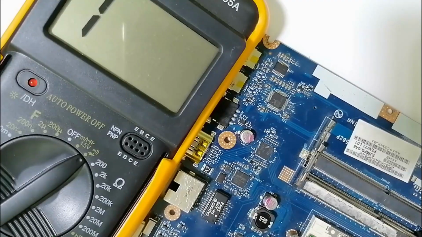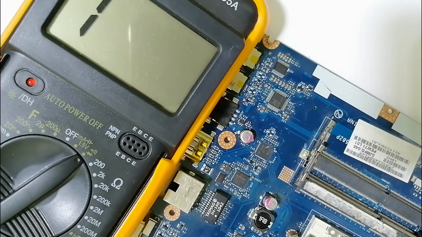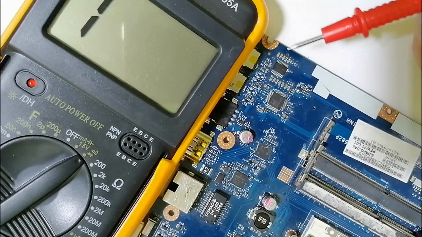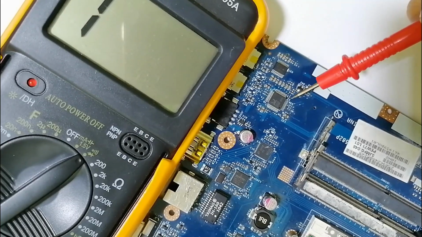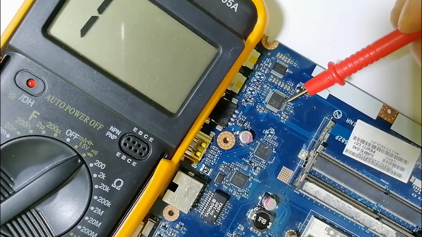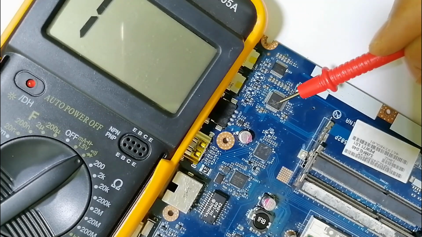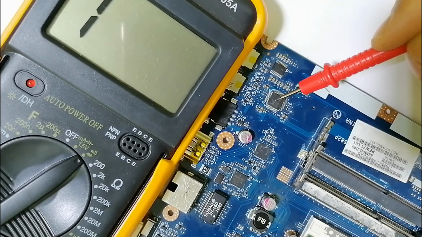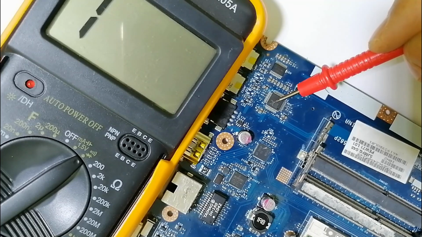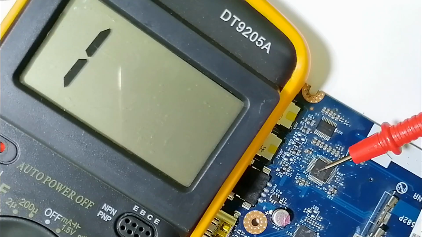Okay. Now I'm going to teach you how to test ICs. Let's, for example, take this IC. For example, this is the audio control IC that controls the audio. Okay, so how can we check this IC? Basically, you can check this IC or any other IC using three methods that I already shared with you in the previous videos.